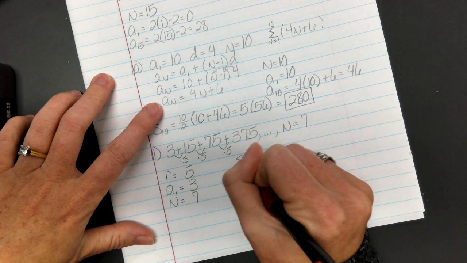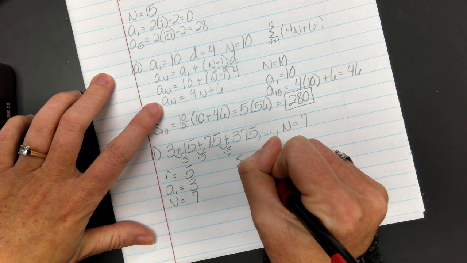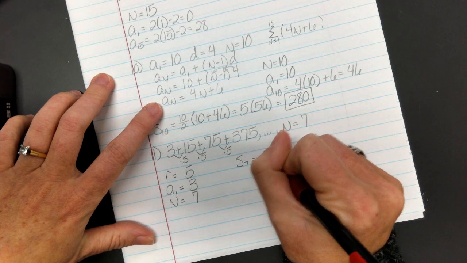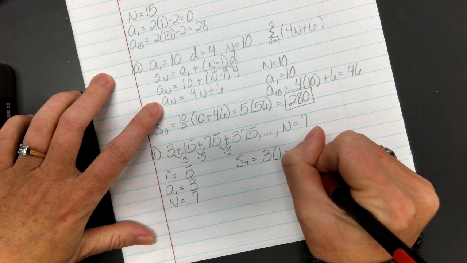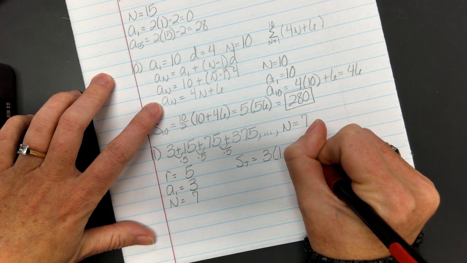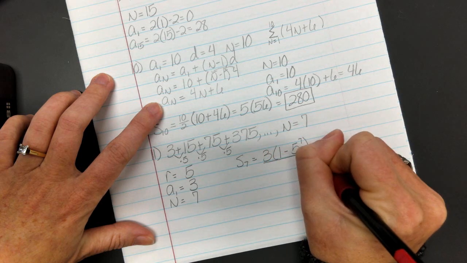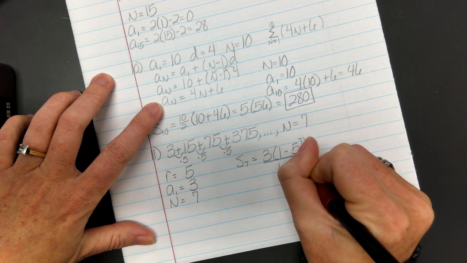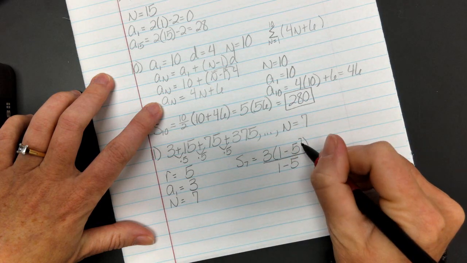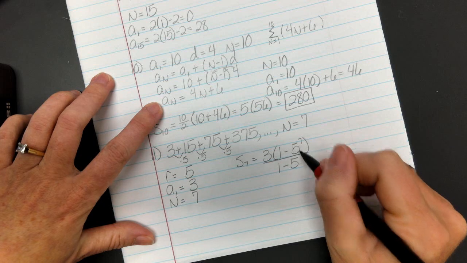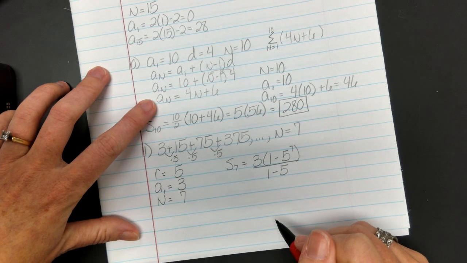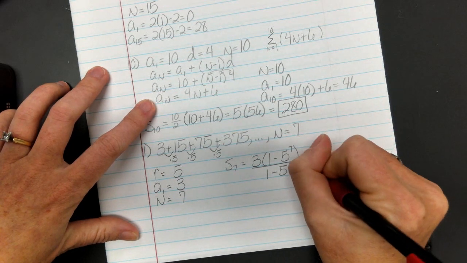All right, so let's plug all of that in. The sum of the first 7 terms is going to be a sub 1, so 3 times 1 minus r, 5, to the nth power. That's going to be 7. And then I'm going to divide all of that by 1 minus r, which is 5. Now notice that the 7th power is just affecting the 5 right here, so be very careful with that in your formula. Okay, so let's go do that first.